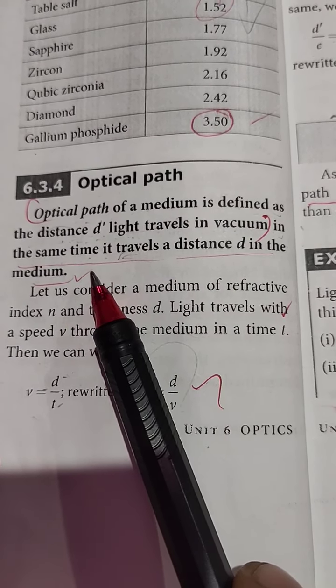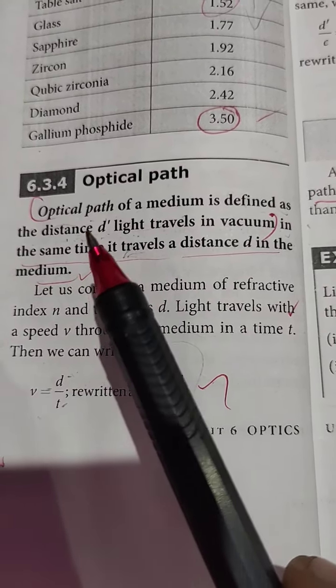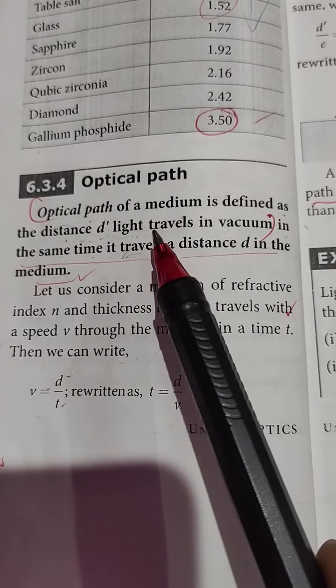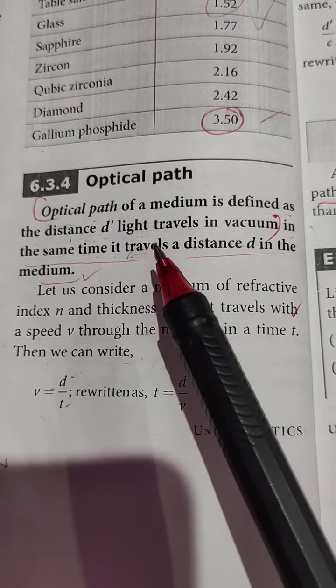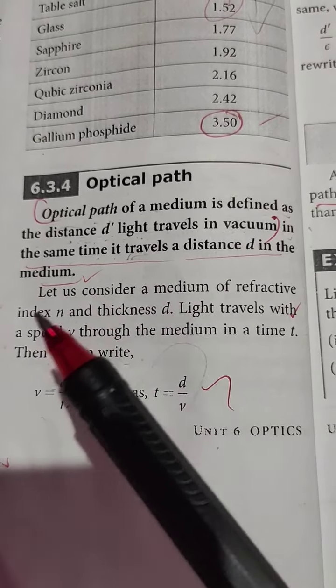So simply, when the light travels in vacuum, it covers some distance. In the same time period, the light travels a distance in the medium.